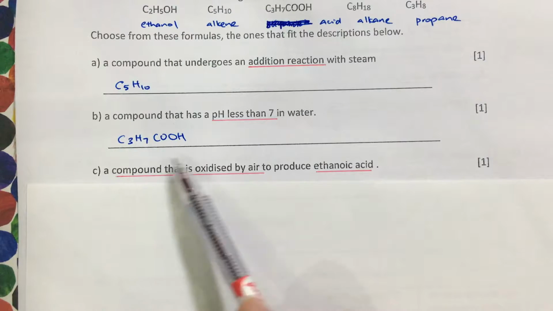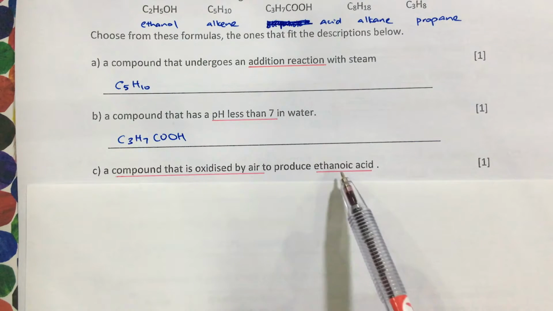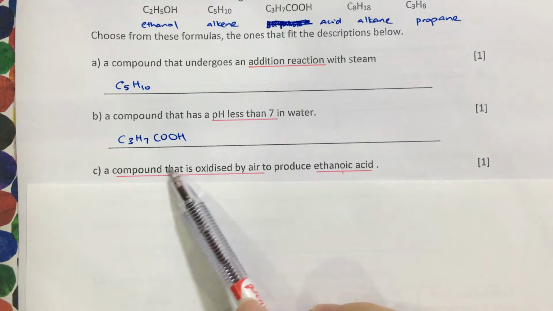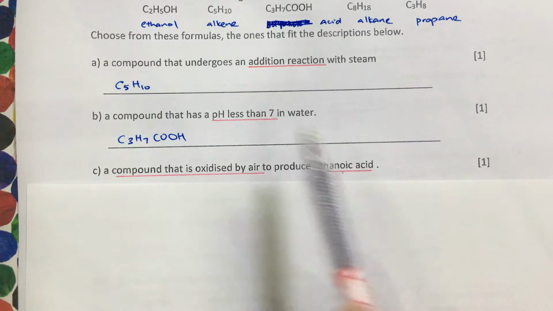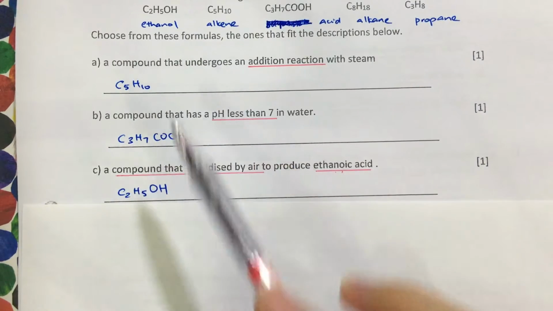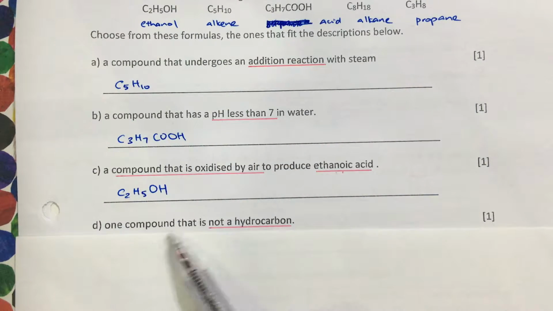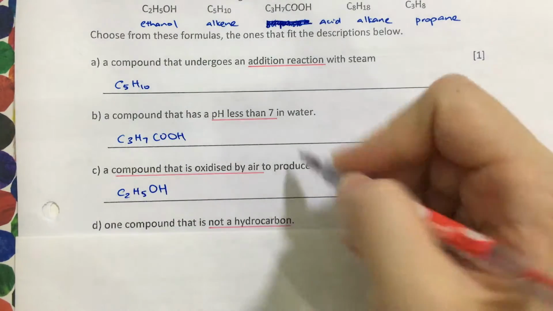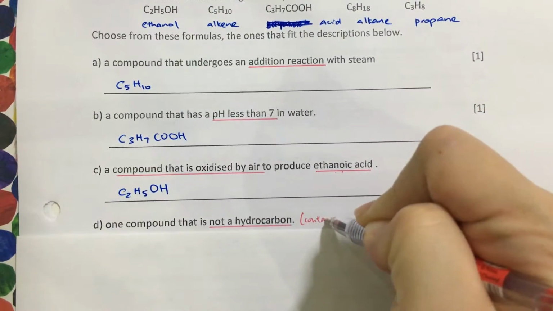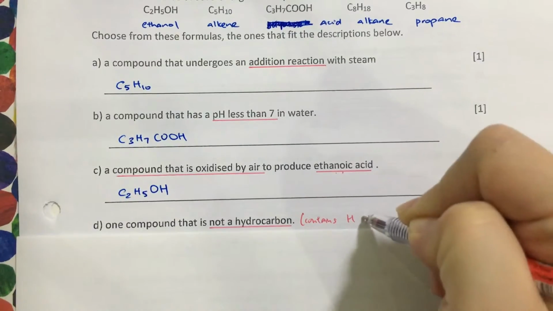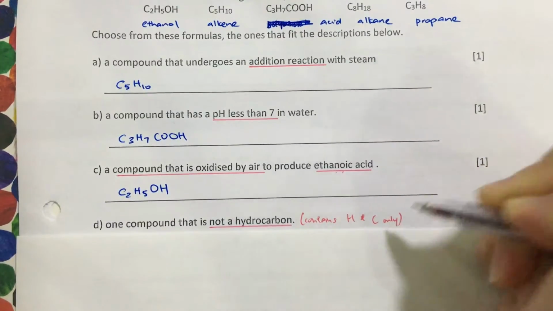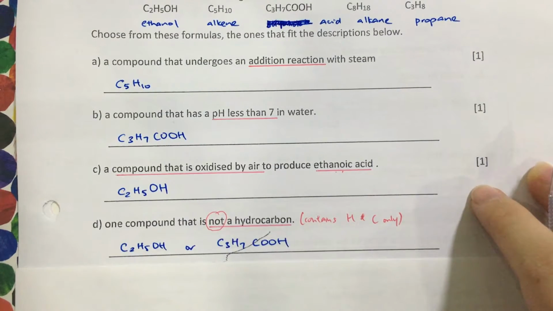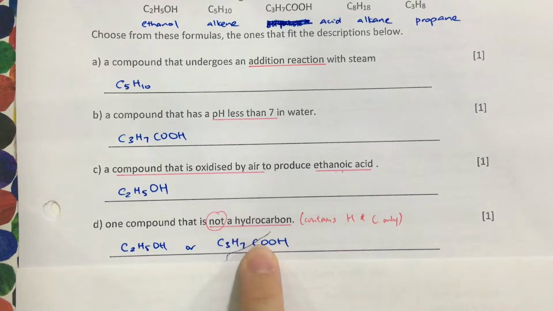Next, a compound is oxidized by air to produce ethanoic acid. So the compound must be ethanol. Only ethanol can become ethanoic acid. So this will be the answer. And lastly, a compound that is not a hydrocarbon. Hydrocarbon means it contains hydrogen and carbon only. But now they are saying it's not. So you can pick any one, because either of these has oxygen in it.